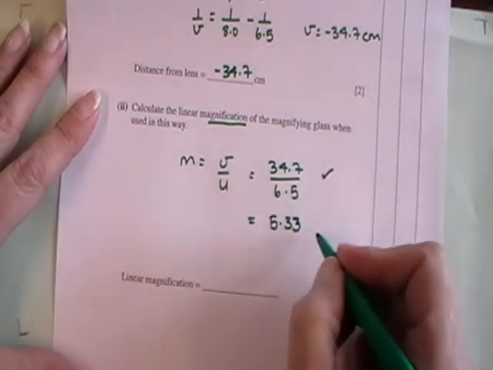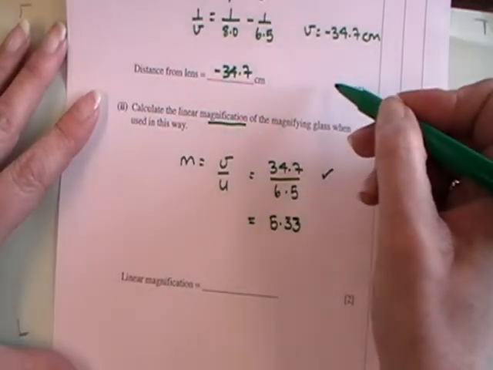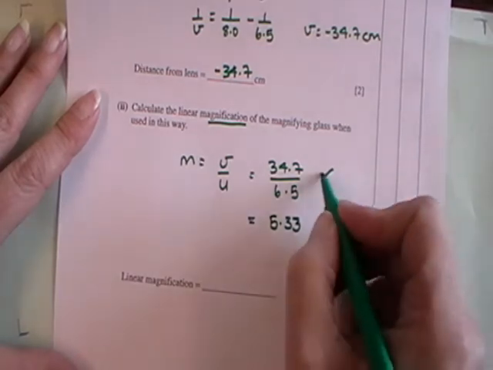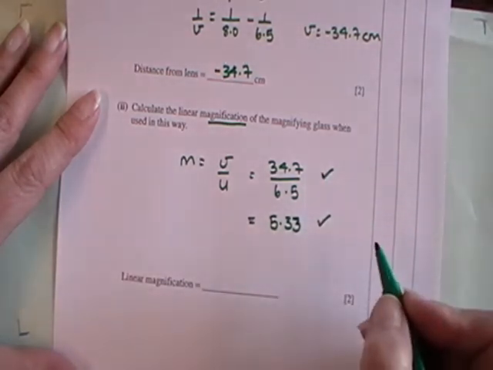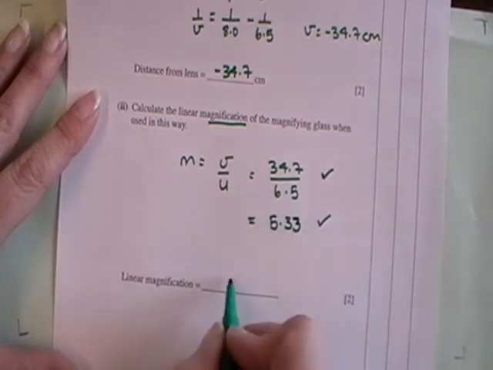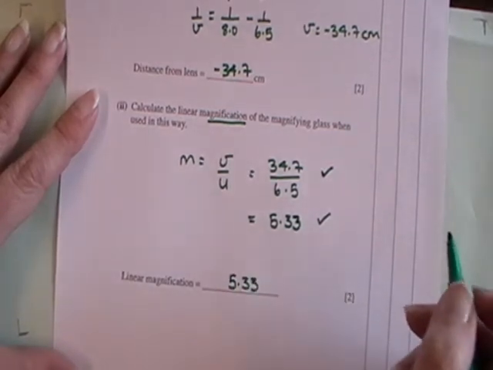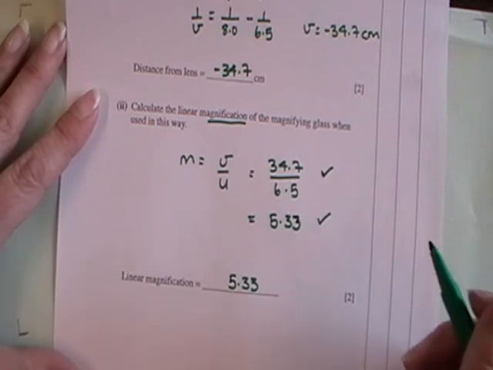There's 1 mark for the substitution. Even if you have an incorrect value here in part 1 and use it correctly in part 2, you can get the mark for the substitution and a mark for the calculation of the final answer. And the linear magnification is 5.33. This means that the image will be 5.33 times the size of the object.